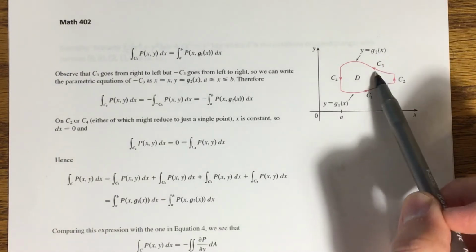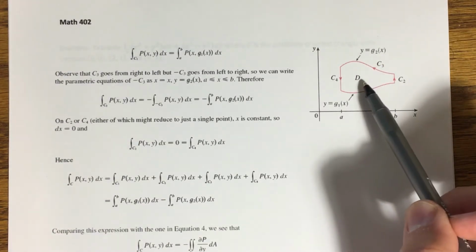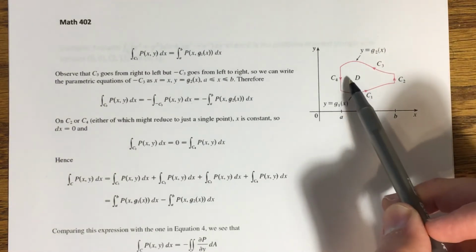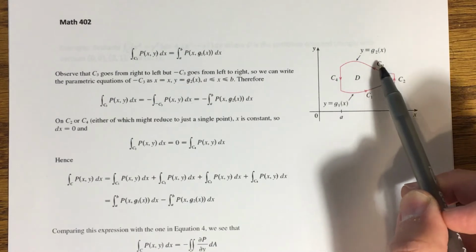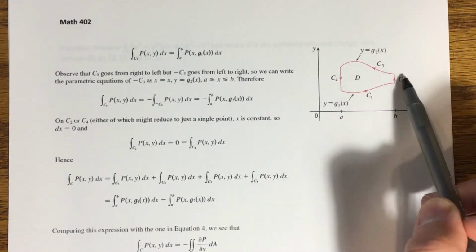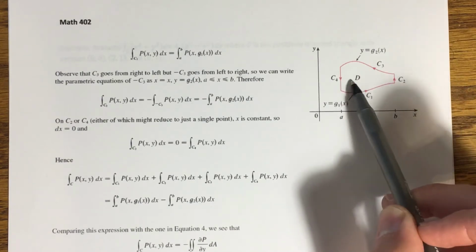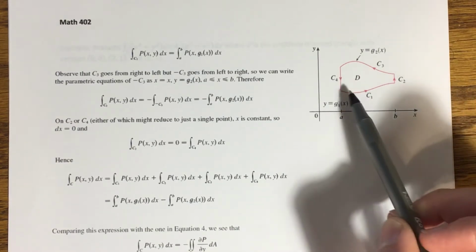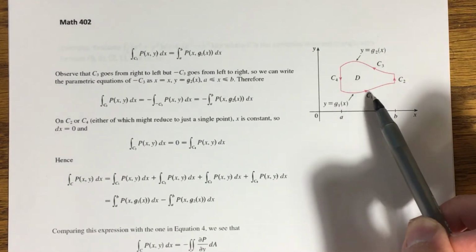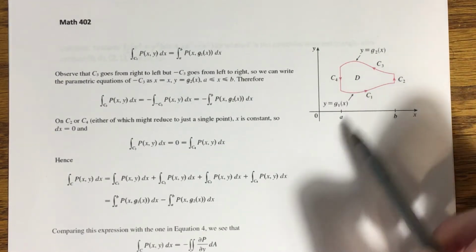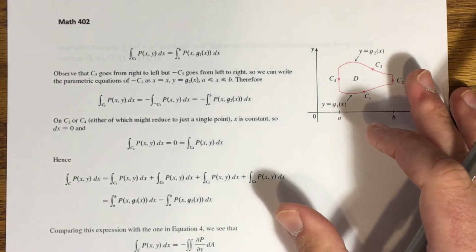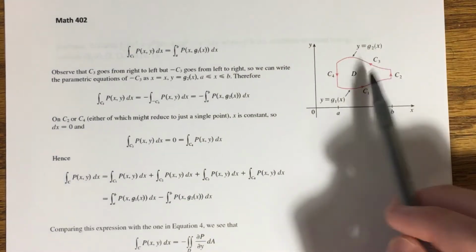This is one possible representation of that region D. Notice we represented it as a type 1 region, so here's g2 up here, here's g1 down here, and then we have these two other boundaries for D on the left and right side. I'm going to take those 4 curves that make up the boundary and give them names, C1, C2, C3, and C4, as you can see here. All right, so keep that picture in mind.